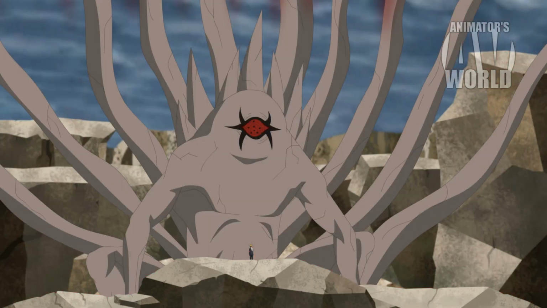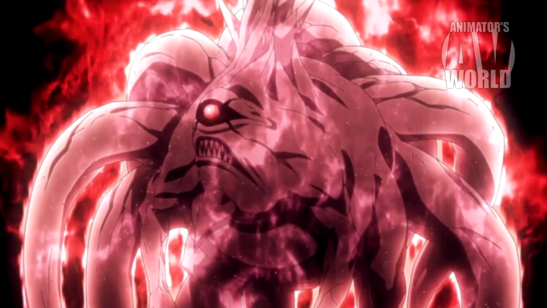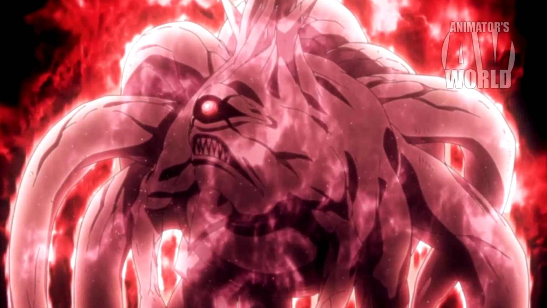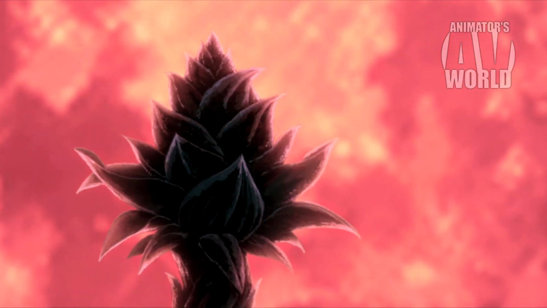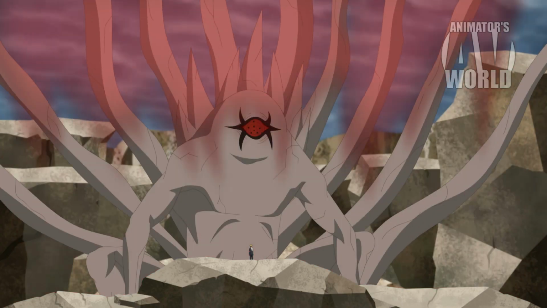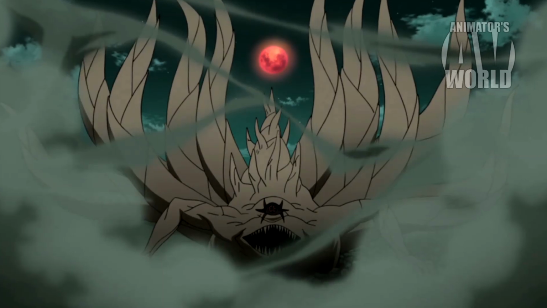Essentially, even the 10 tails can't simply absorb all the natural energy from Earth, as it has some kind of limit. But it can overcome this limit by absorbing an Otsutsuki. In other words, the Jubi uses sage mode, which allows it to absorb natural energy. In the anime Naruto, we were told that the 10 tails itself is made of natural energy. This tells us two things.